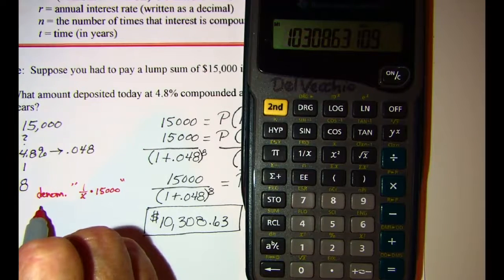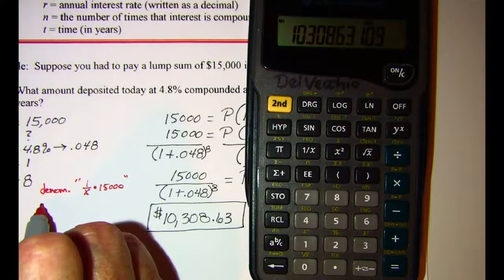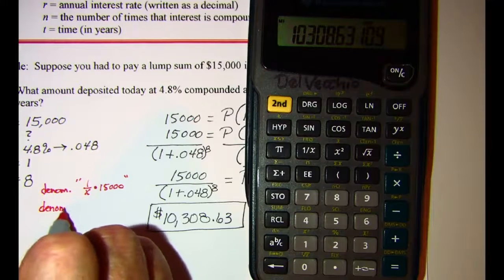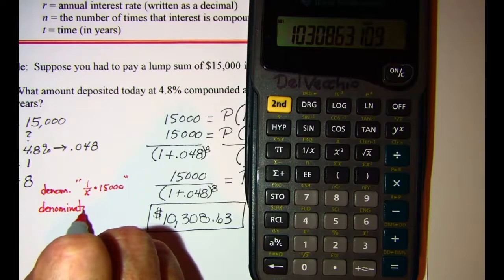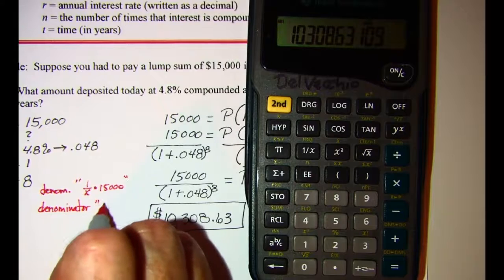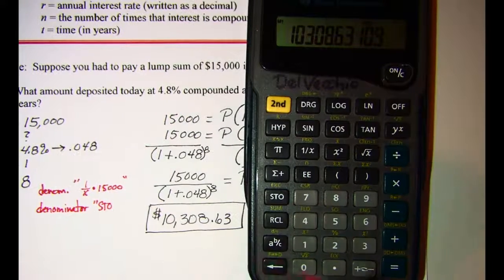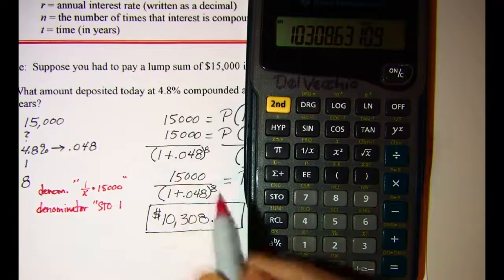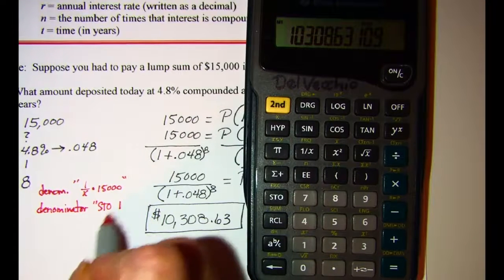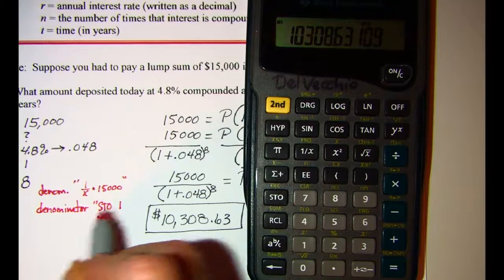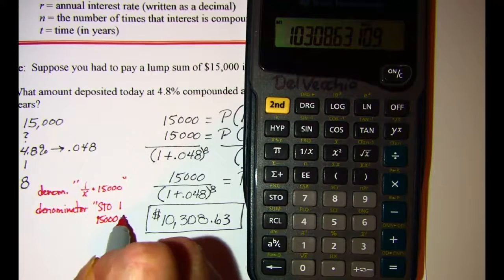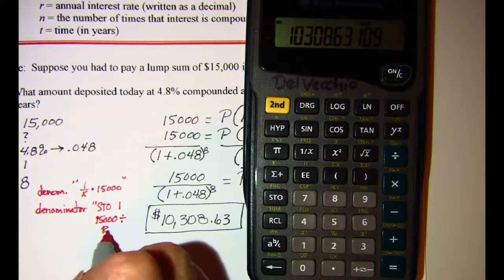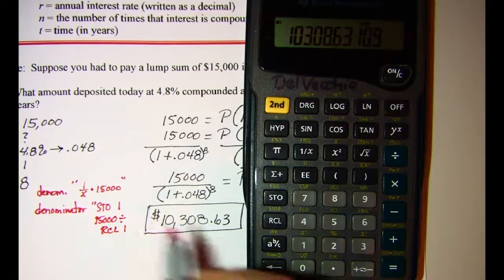So another way then, make a note, we can do the denominator, and then store 1, and then 15,000 divided by recall 1.